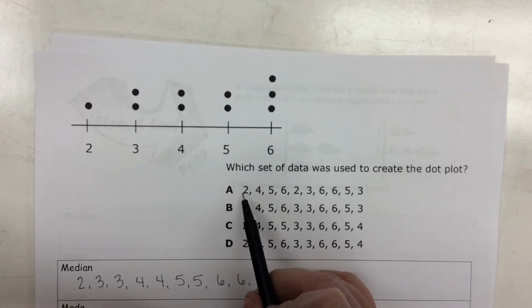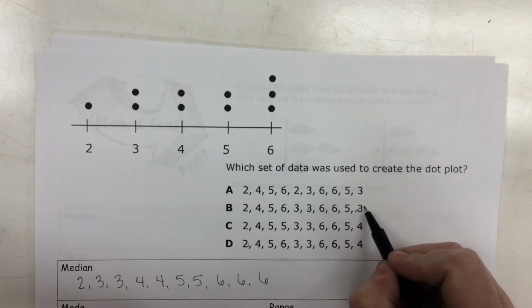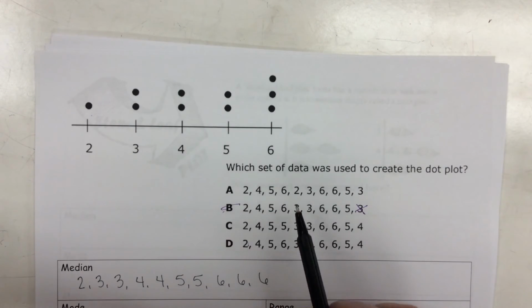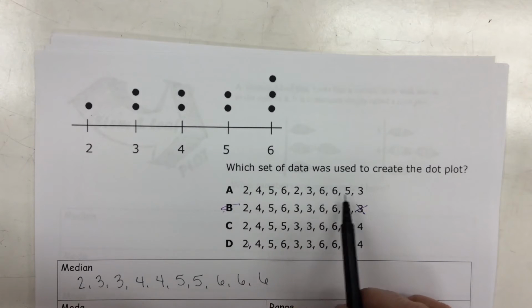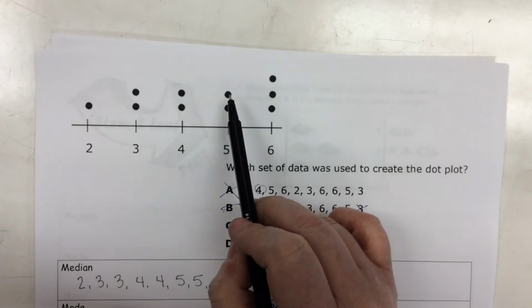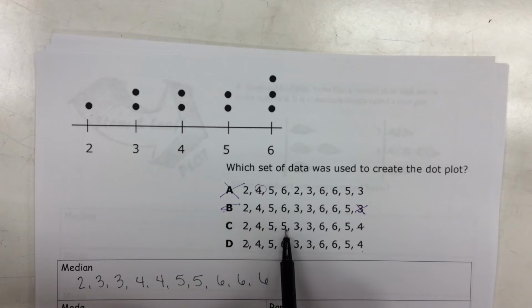Well, I see two 3s. So I'm going to go through here. Here's a 3 and here's a 3. Okay, 1, 2. Uh-oh, that's an extra 3, so that one's out. 1, 2. Okay, 1, 2. All right, and then 4s. I have two 4s. 1. Oh, there's no more 4s there, huh? So that's out. I need two 4s. 1, 2, 1, 2. Okay, I should have two 5s. 1, 2, 3 5s. That can't be right. This one has 1, 2 5s, and then 1, 2, 3 6s. So my answer is D.